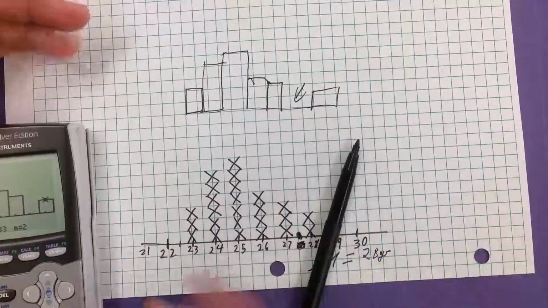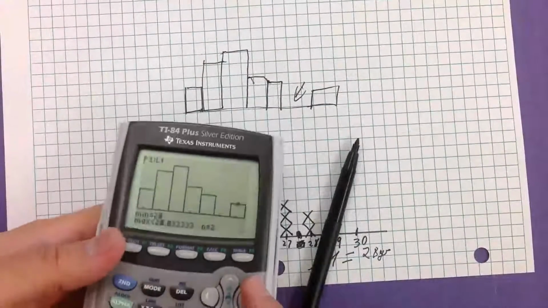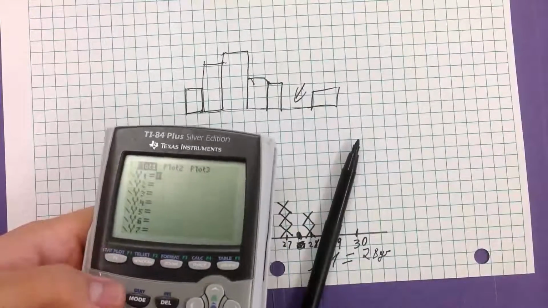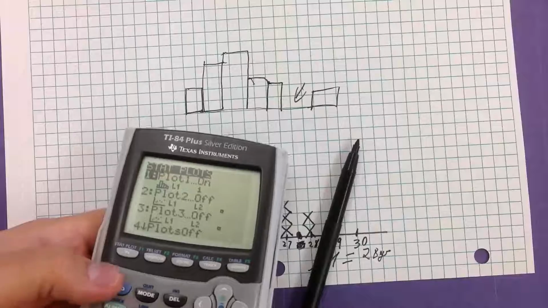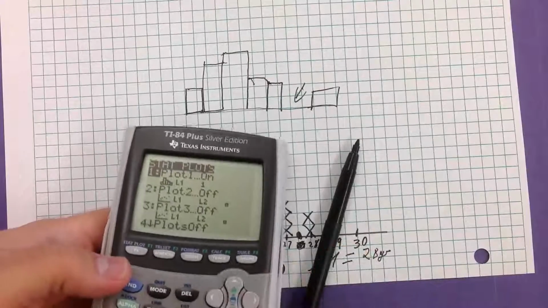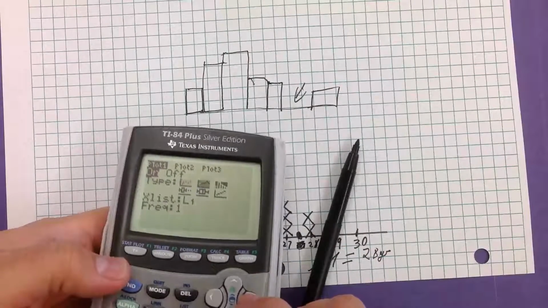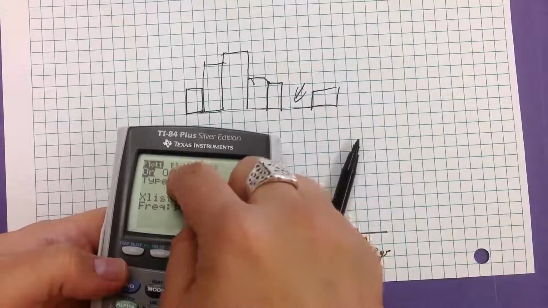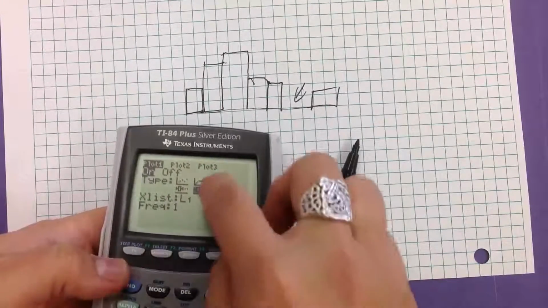But maybe we don't want a histogram. What happens if you want a box and whiskers graph? Well, actually, we can do that. I'm going to go back to second y equal. I'm going to go back to the plot. And instead of choosing histogram, I can choose this one or this one. That's for box and whiskers.